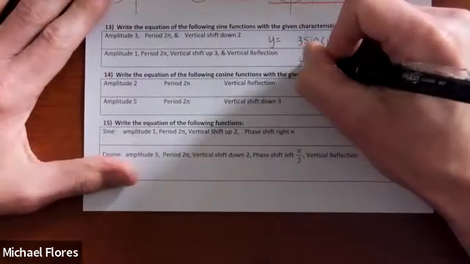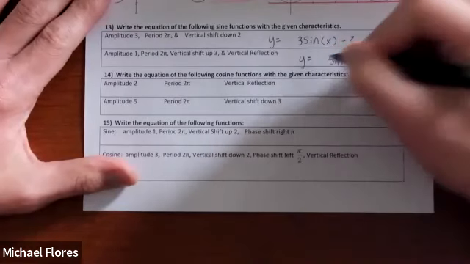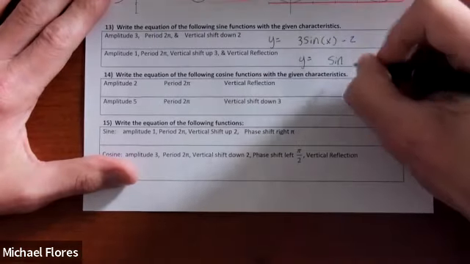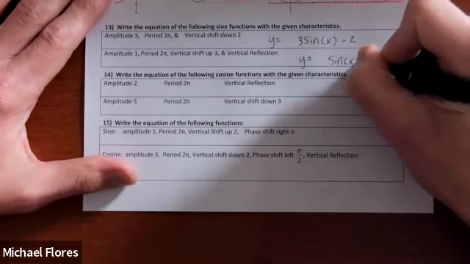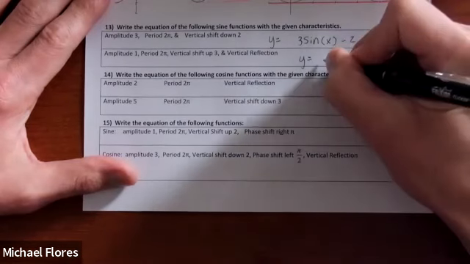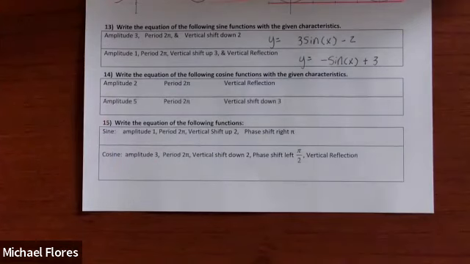Amplitude of 1. So we don't need to write any number in front of sine. A vertical shift up 3. And a vertical reflection. That one's done. Try the rest. Hit pause. When you're done, hit unpause. And then see if you got the right answers.